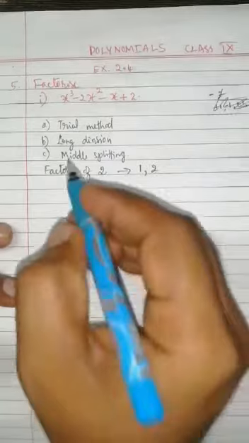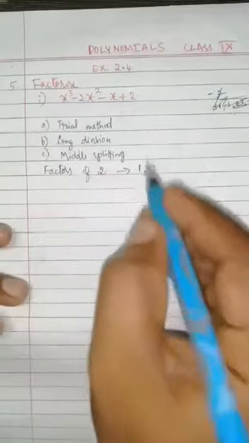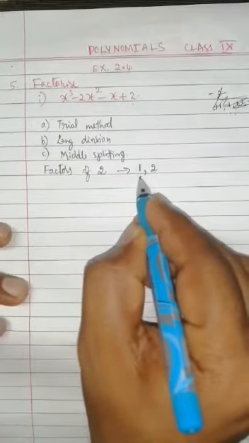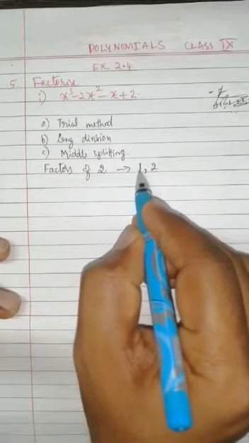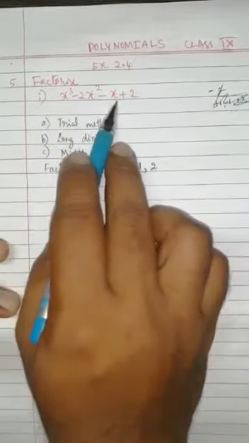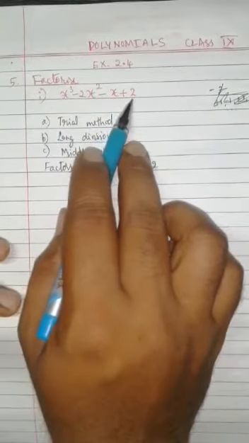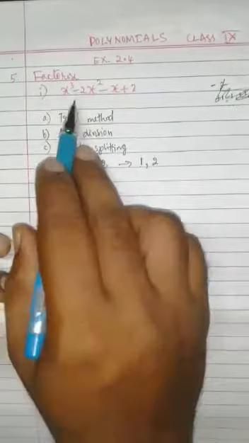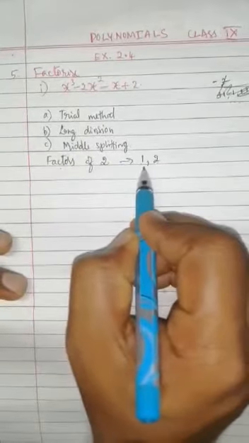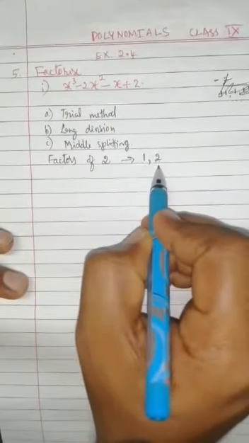The next step: first we are going to find out the zero. You know what the zero of a polynomial is. When I substitute 1 in this p of x, suppose the whole answer comes as 0, then it is a factor as well as a zero of the polynomial. Suppose it does not come, I am going to try with 2.